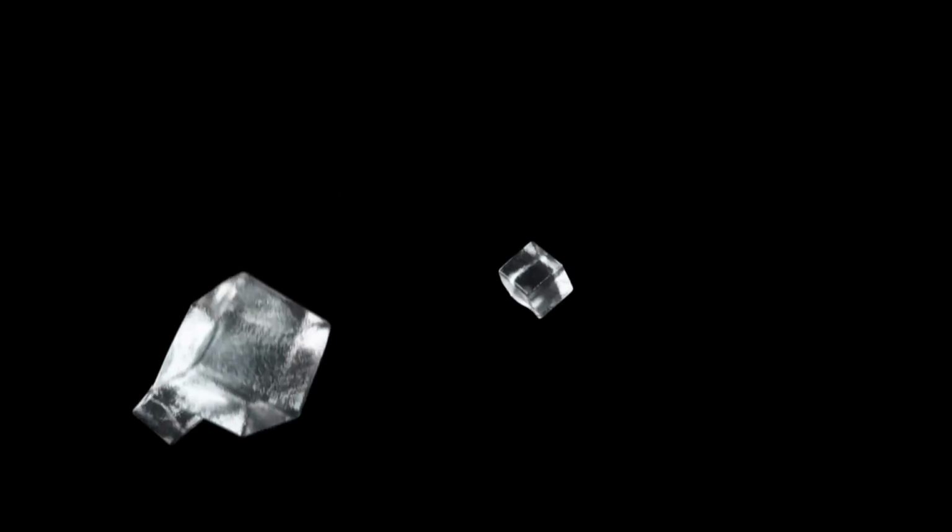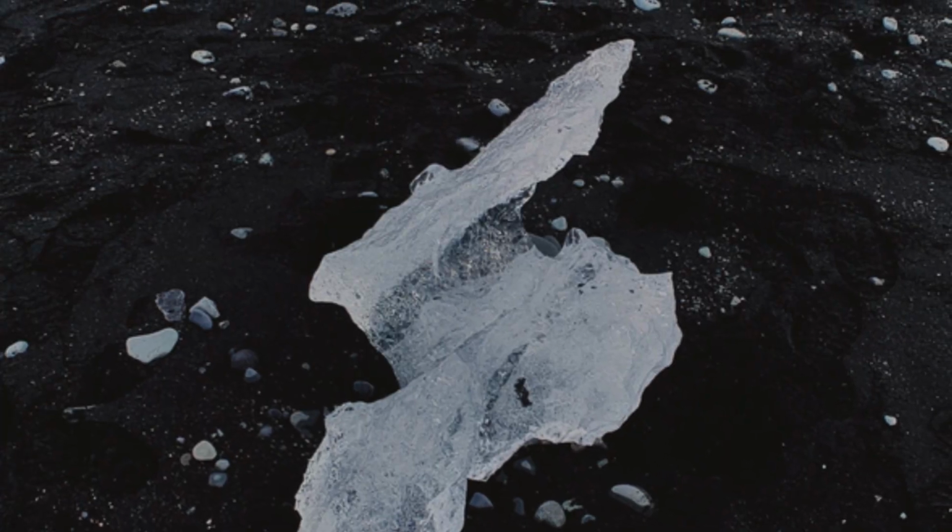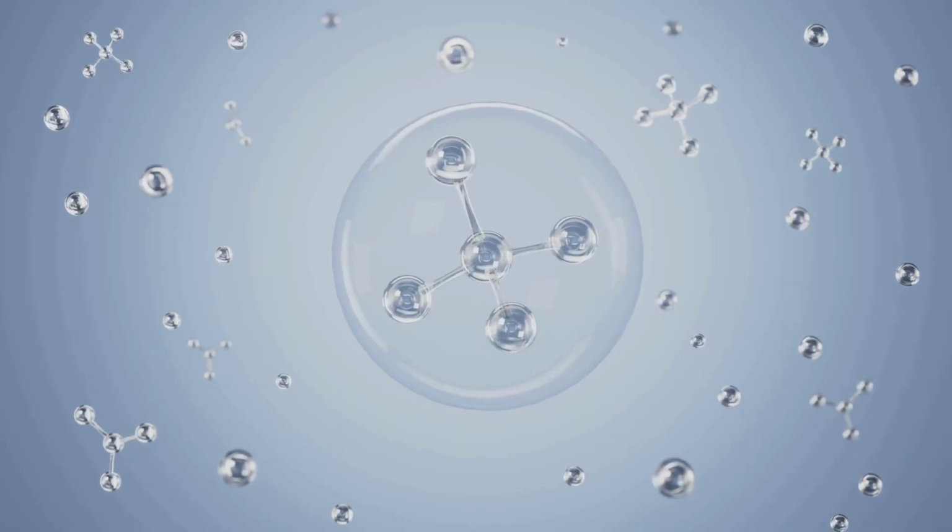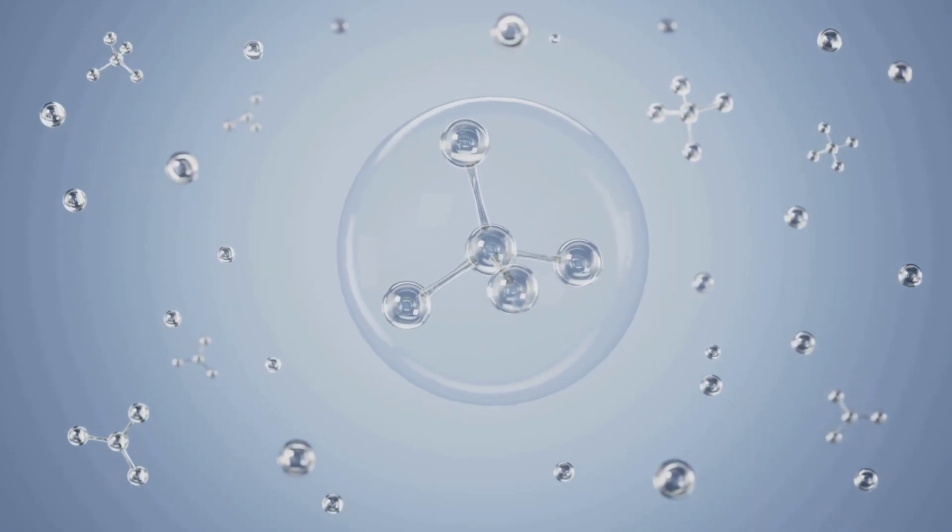In liquid water, molecules move like dancers in a crowded room. They slide, bump, and always, always move. That motion lets water flow and take the shape of its container. They hold hands, let go, and grab new partners as they move.